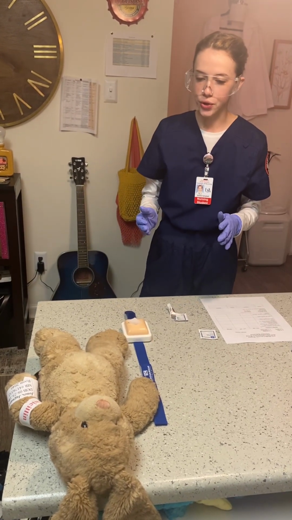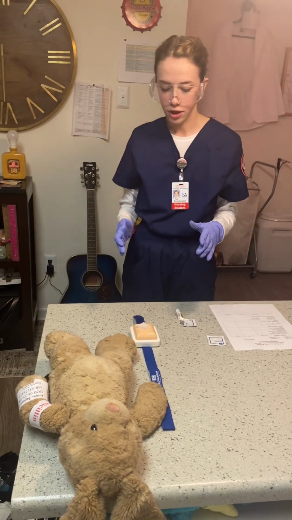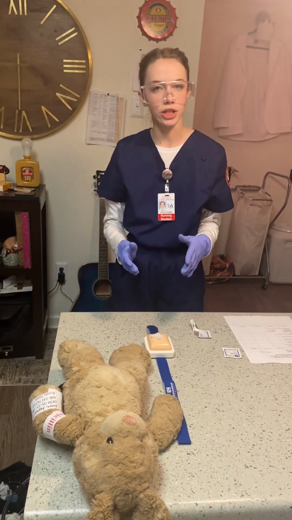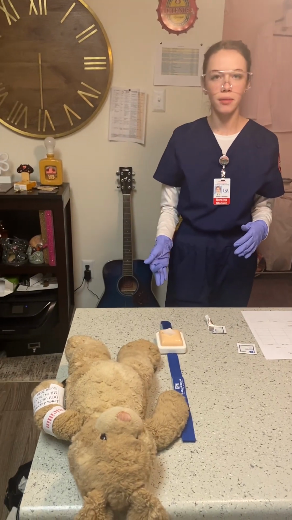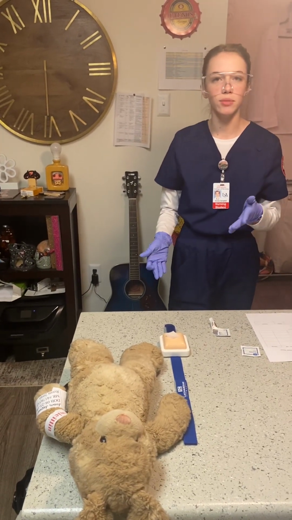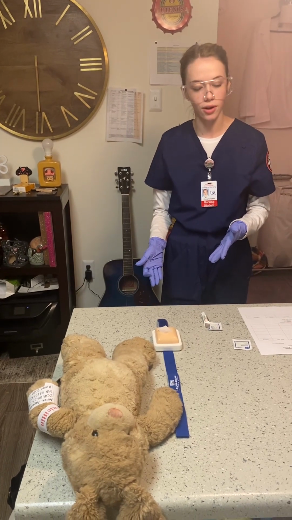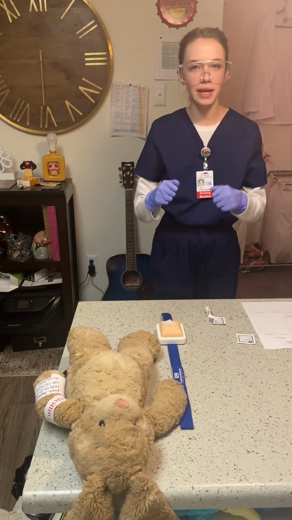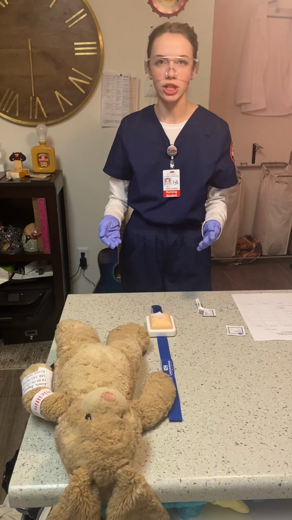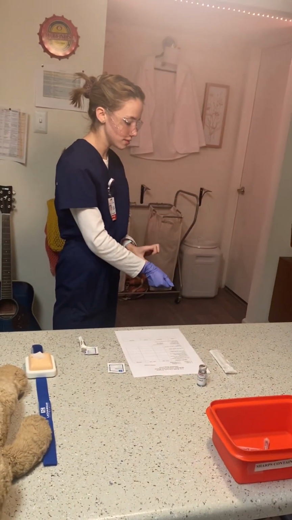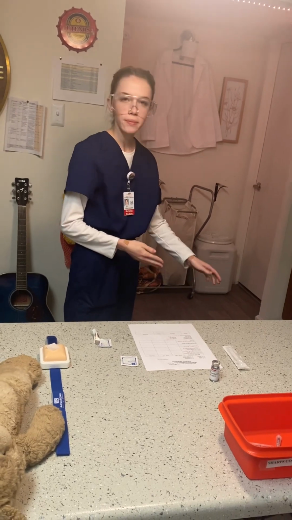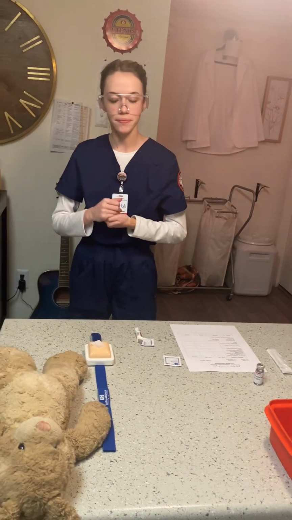I am going to check and make sure that there are no adverse or allergic reactions to this medication. I'm going to move the patient's bed down since it was already up. I'm going to lift back up that side rail, and I would also position the patient for comfort. I'm going to take off my clean gloves and throw them away, and I'm going to perform hand hygiene.